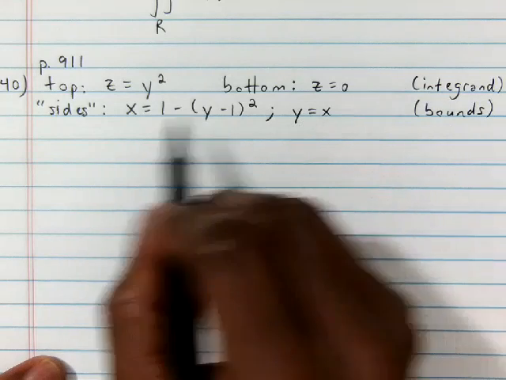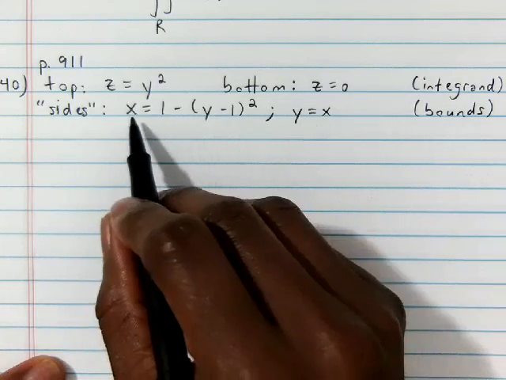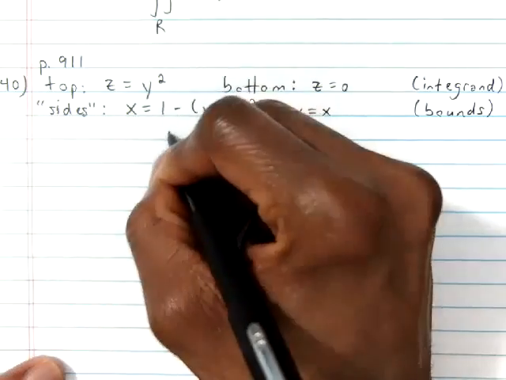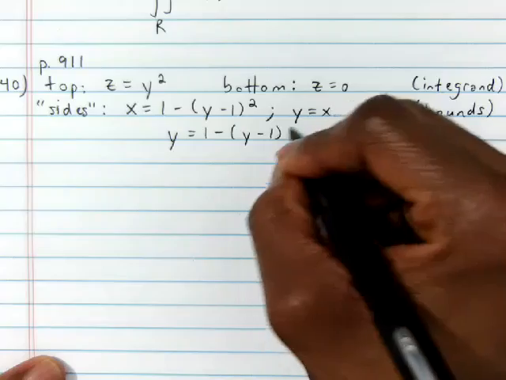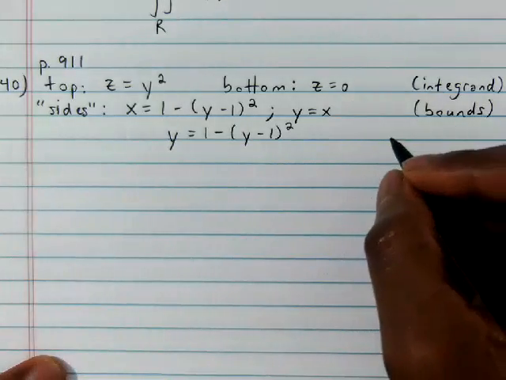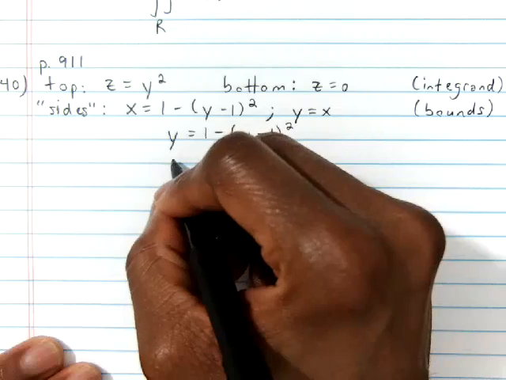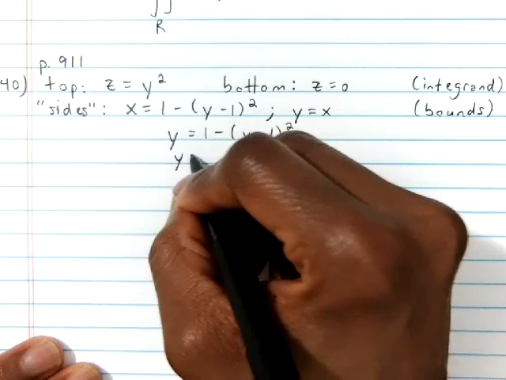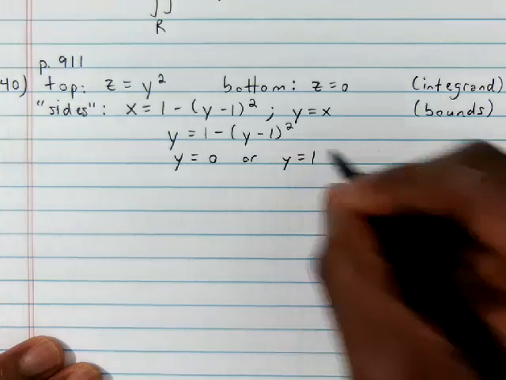So we'll take this x equals y and put that in right there. So we get y equals 1 minus the quantity y minus 1 squared, which, if we solve this, gives us y equals 0 or y equals 1, when you go through and do that.